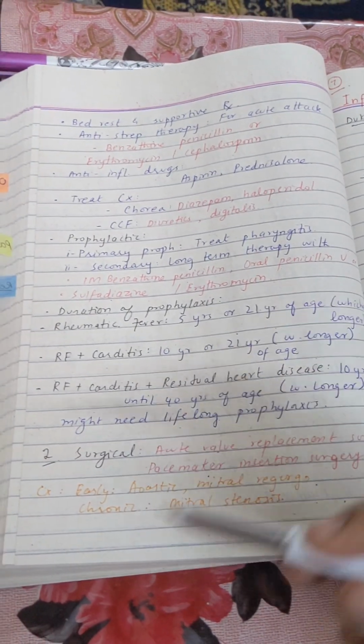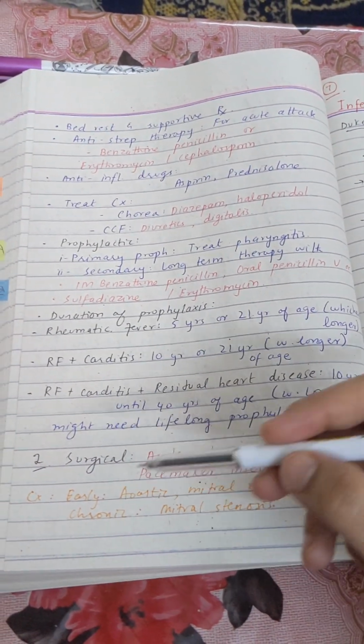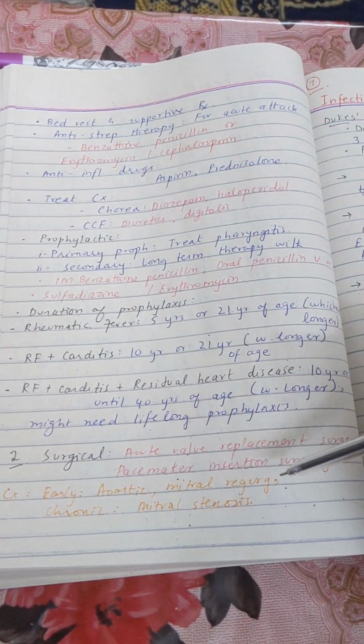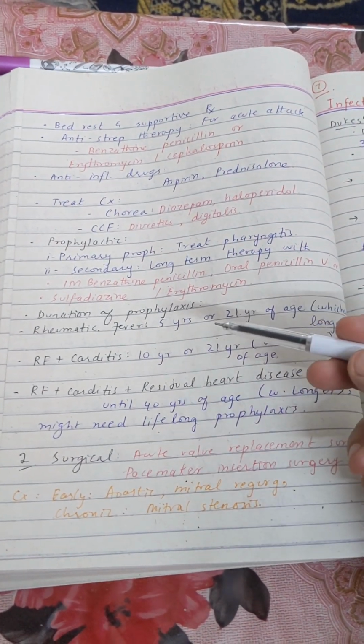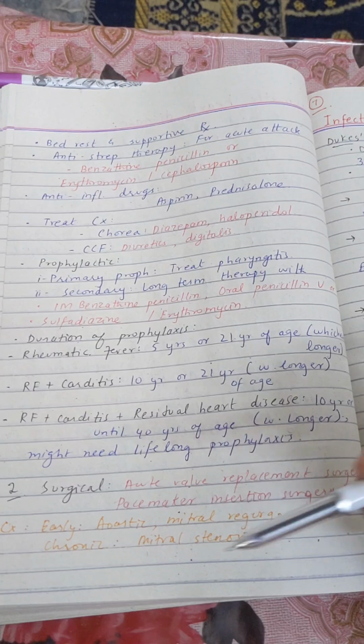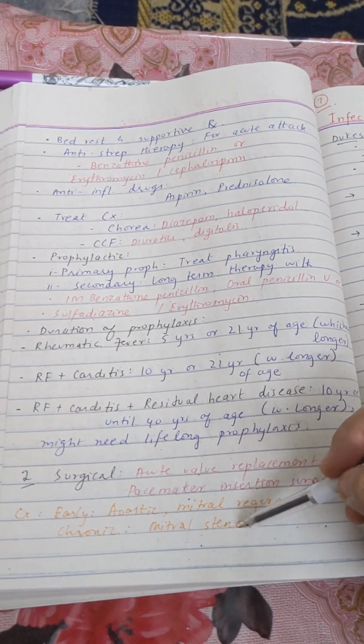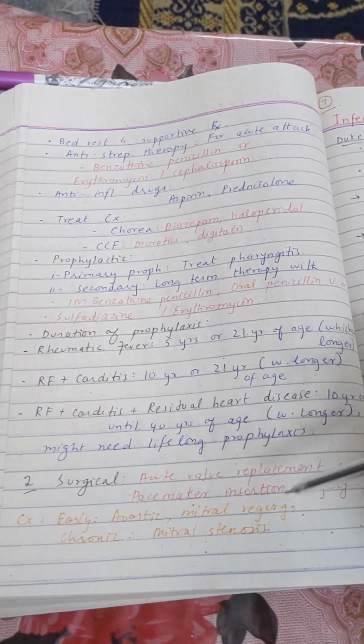And you need to know that the early complications of rheumatic heart disease are aortic or mitral regurgitation, and the long-term or chronic complications of rheumatic heart disease include aortic or mitral stenosis. So in the long term stenosis occurs and in the short term regurgitation occurs.